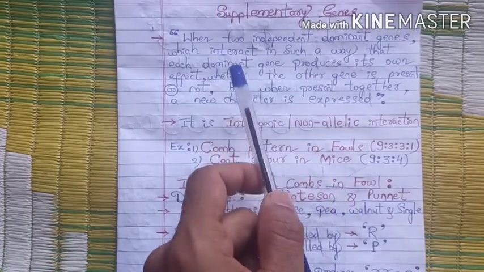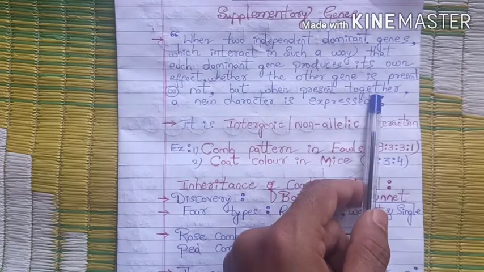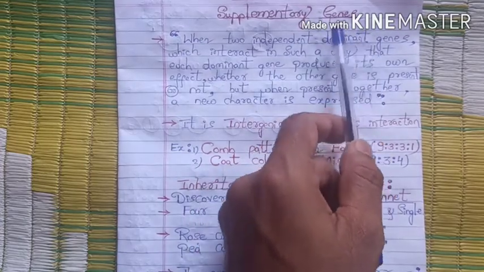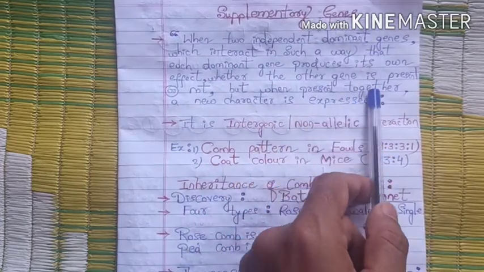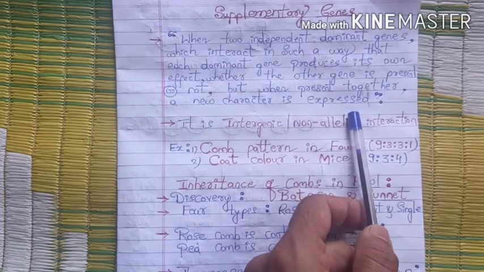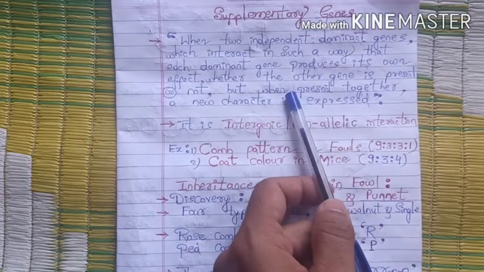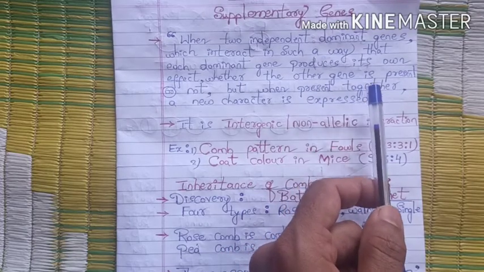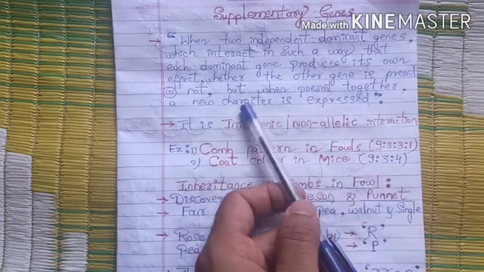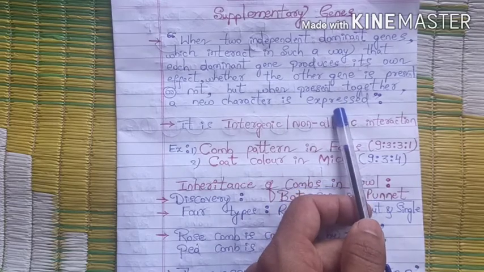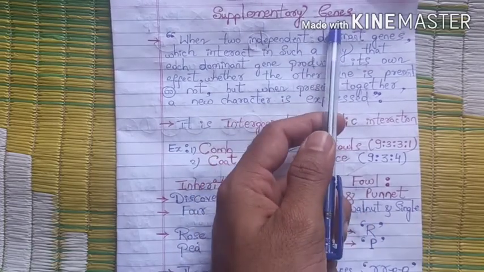But see the condition: when these two dominant genes are present together, a new character is expressed. This is the most important point you have to remember. When both the genes are present together, a new character is expressed. This is known as supplementary genes.